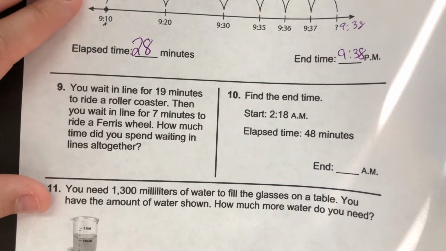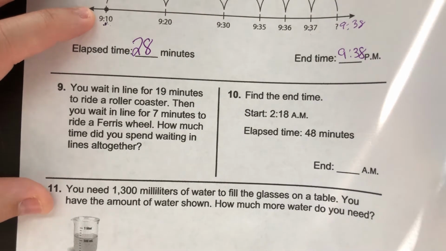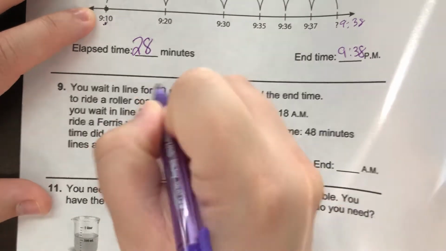Okay. You wait in line for 19 minutes to ride a roller coaster. Then you wait in line for 7 minutes to ride a Ferris wheel. How much time did you spend waiting in lines altogether? So all you have to do is add 19.